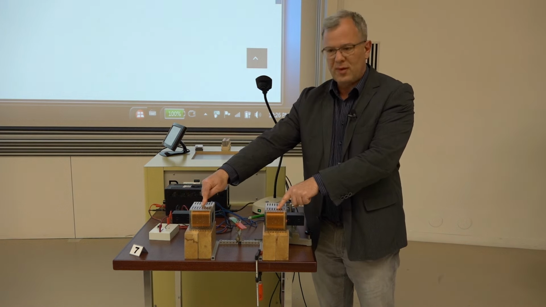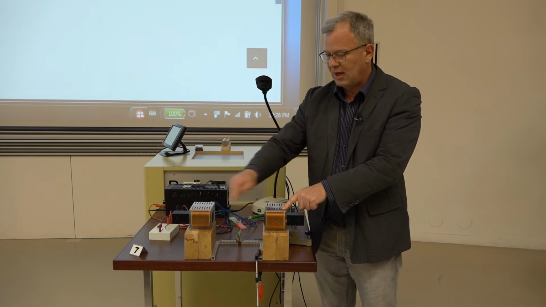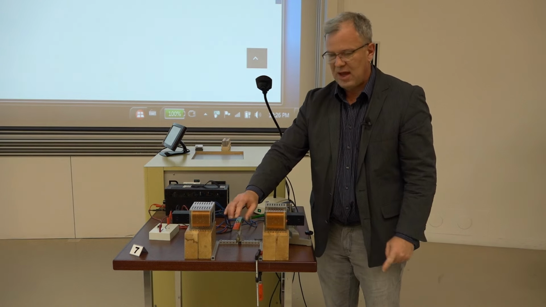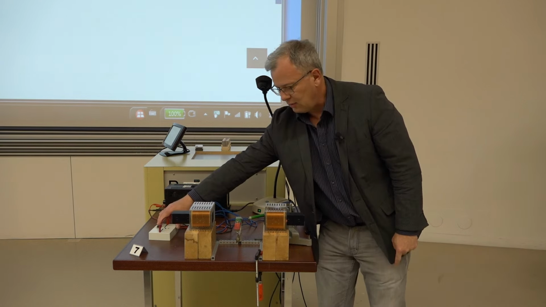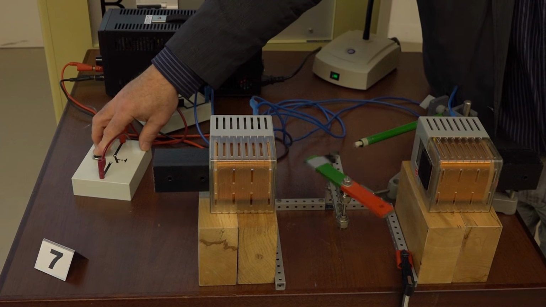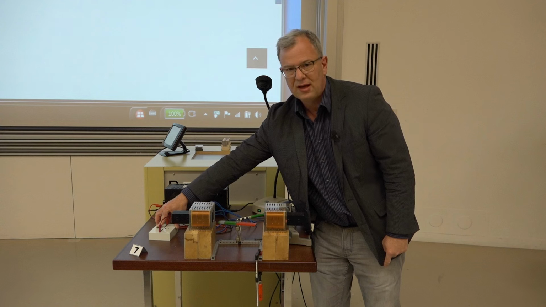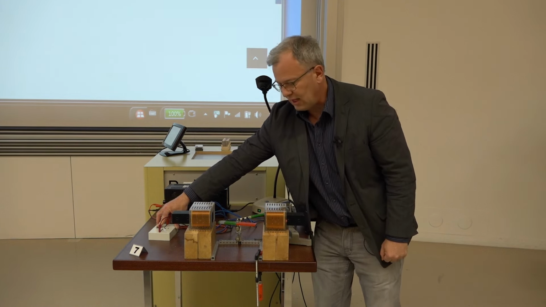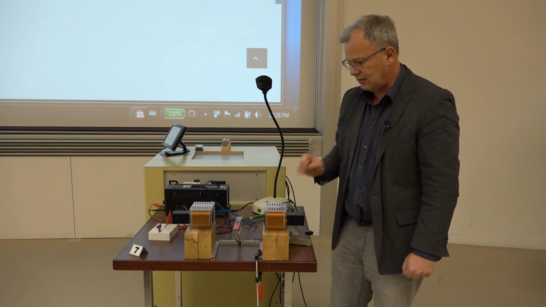And here we have two electromagnets. These two electromagnets will develop the magnetic field when I turn them on. So right now there is no force on this. The magnet is like this. And when I now turn on the magnetic field, you can see that the magnet tries to align itself. If we didn't have here this force meter, it would align itself perfectly with the magnetic field.